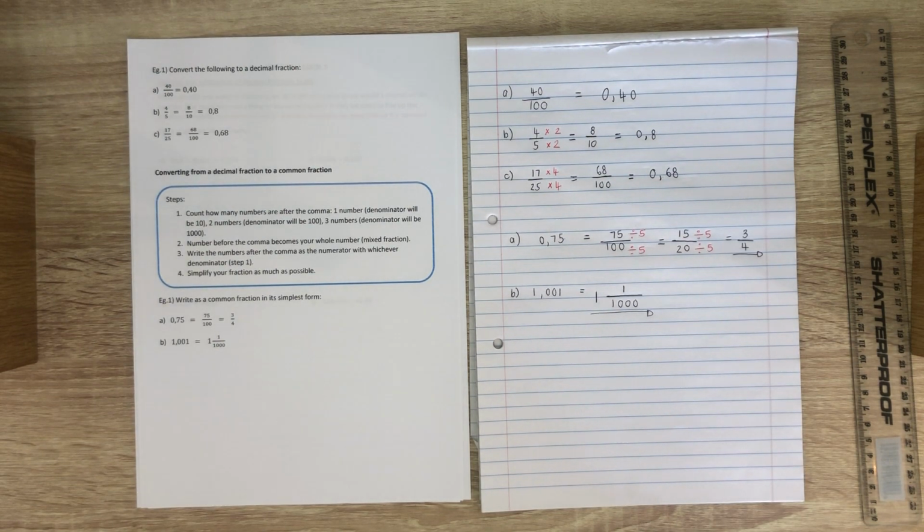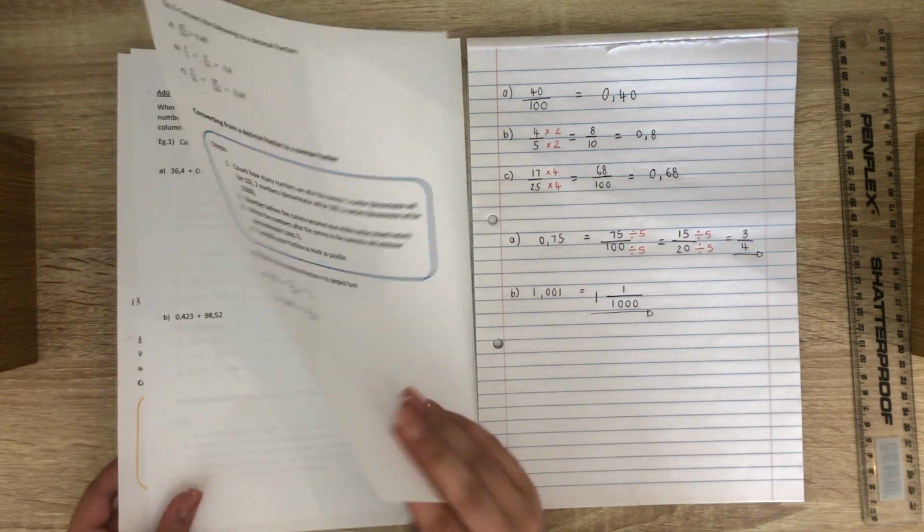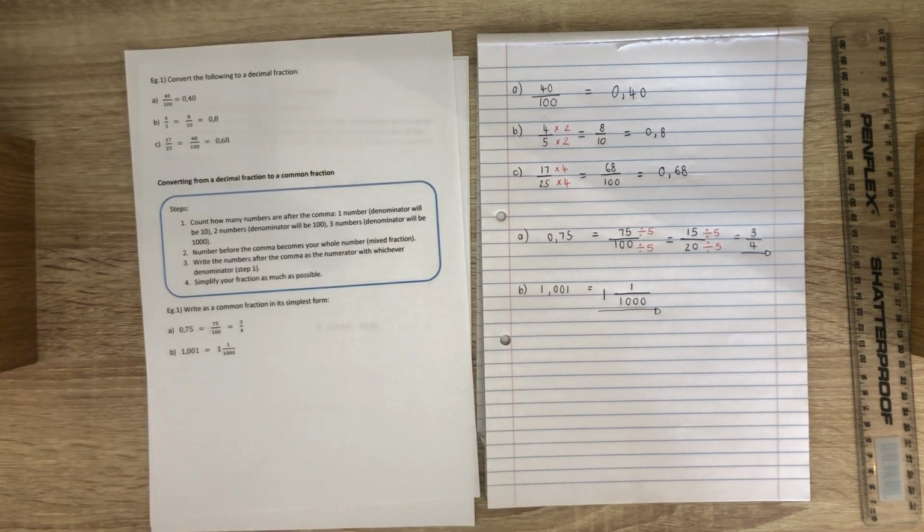Okay, so you just need to remember, most important when converting, your denominator has to be 10, 100 or 1,000. Okay, that's the end of part 2. In the next lesson, we will carry on with decimals.